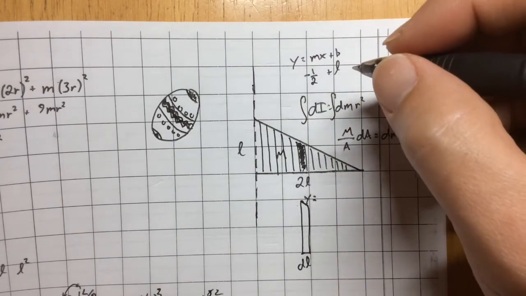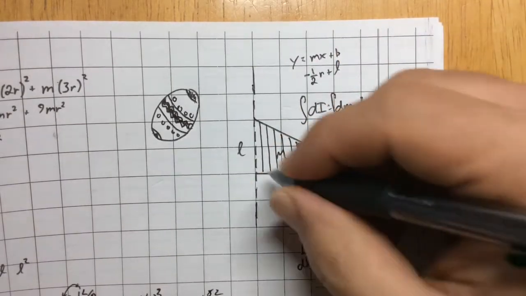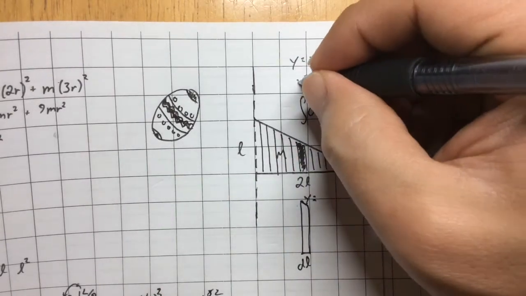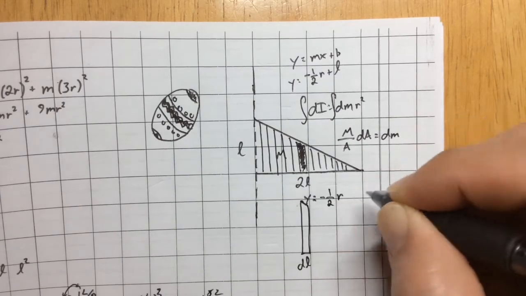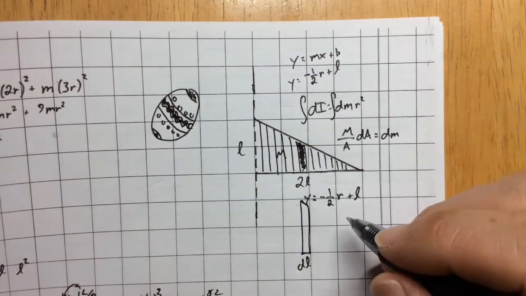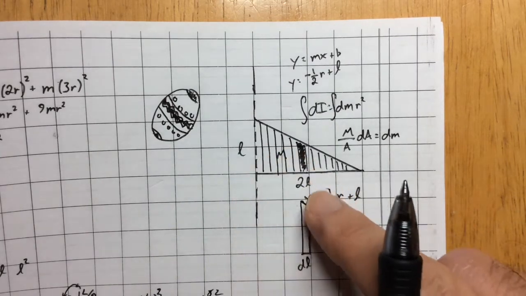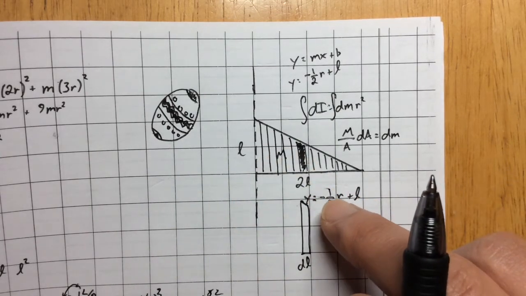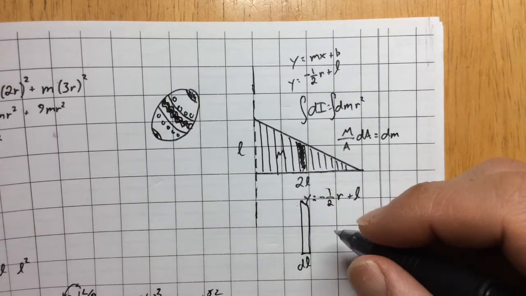And we can call this R, I guess. This is like an R right here. 0 to L, 2L would be R, and that's y. So let's see, negative 1/2 R plus L, and let's just make sure this matches up. If R is 0, the height is L. If R is 2L, then we get 0, and that's good.